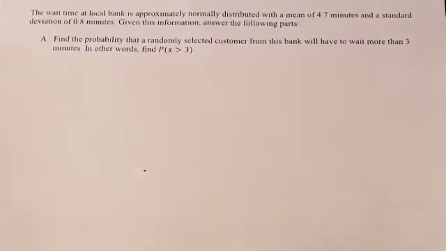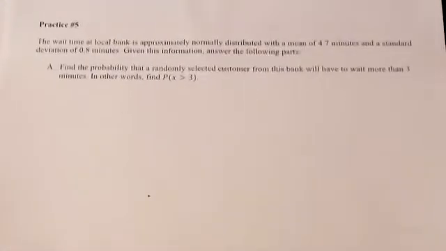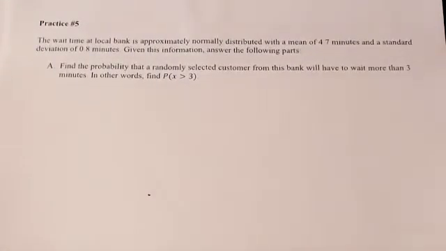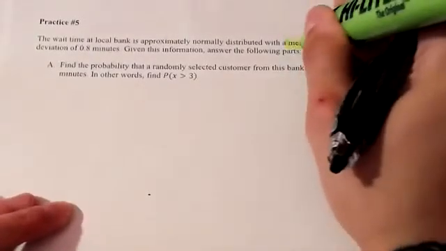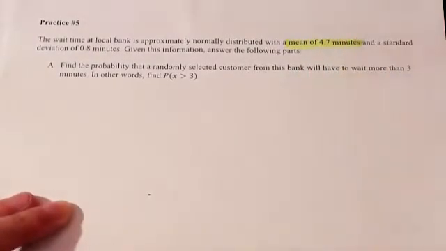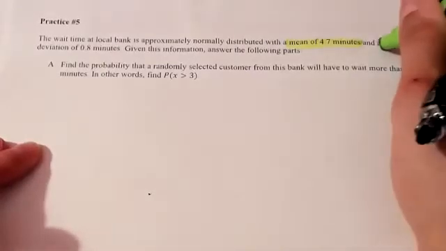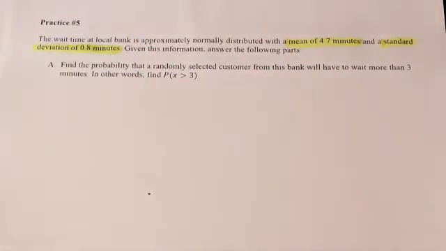Practice number 5. Let me raise this up just a tiny bit. The wait time at a local bank is approximately normally distributed with a mean of 4.7 minutes, and a standard deviation of 0.8 minutes. We need this information in order to do this.